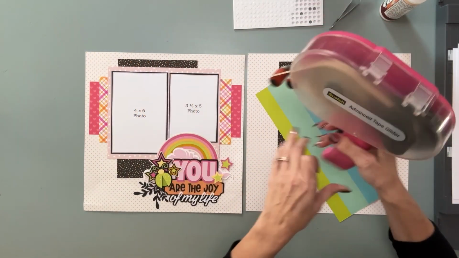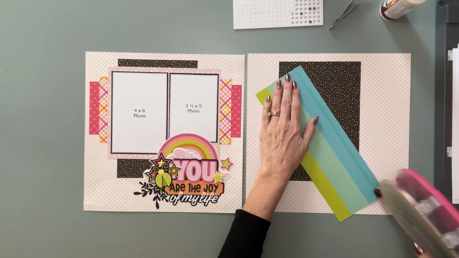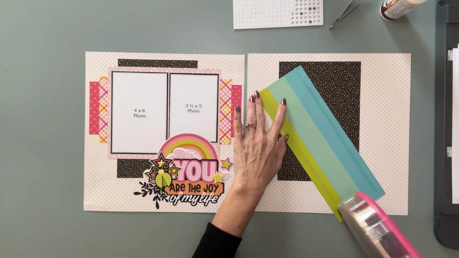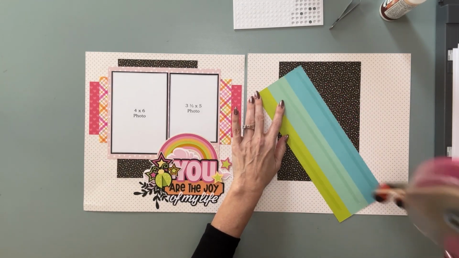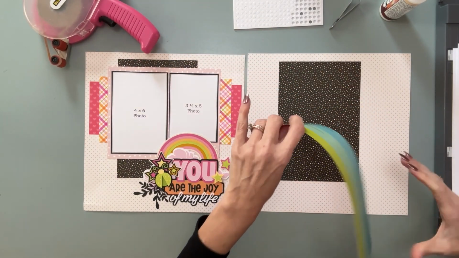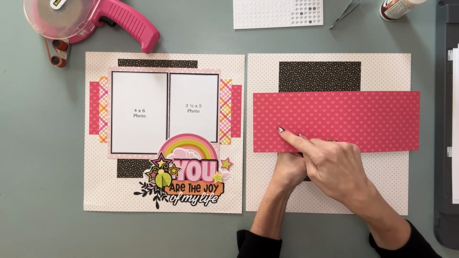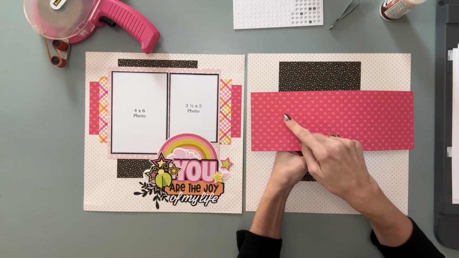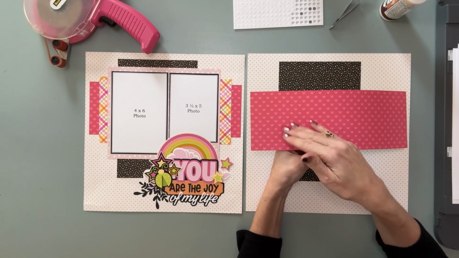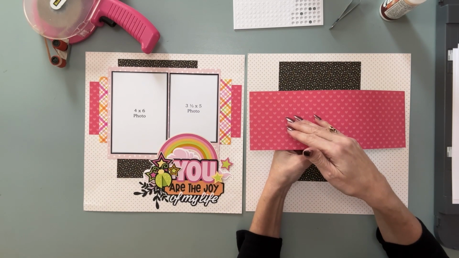All right, so let's go ahead and add our piece of here. And when we go to adhere it, obviously it's going to be horizontal. Make sure that your hearts are reading the correct way, because obviously there is an up and down to this piece.